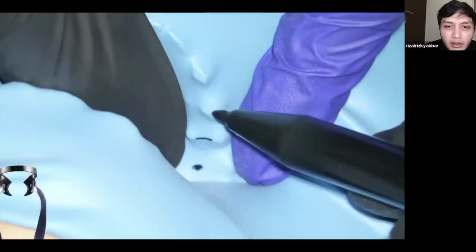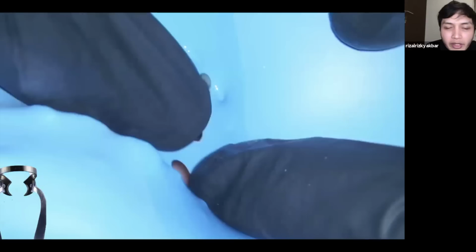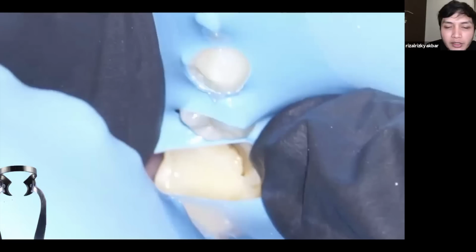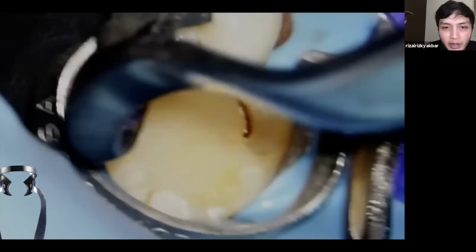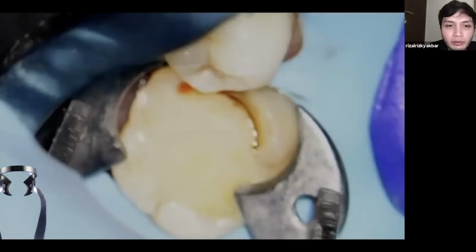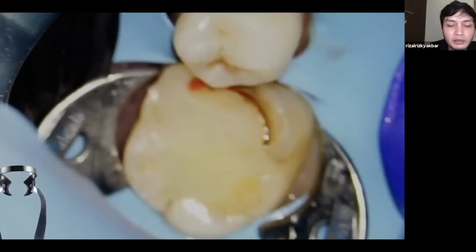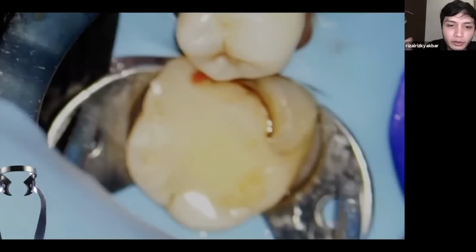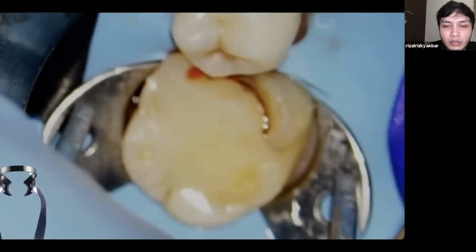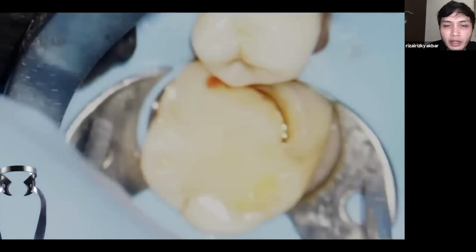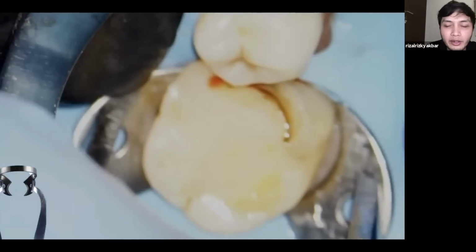This is an example of placing multiple isolation. The technique I like is I put the rubber first, followed with the clamp. You can even do a modification, like put the clamp first and then the rubber dam. It's up to you, but I found it really easier if you put the rubber first, followed with the clamp. And then you need to train your assistant to hold the rubber, and then you put the clamp as gently as possible.